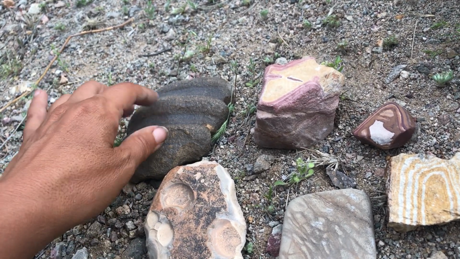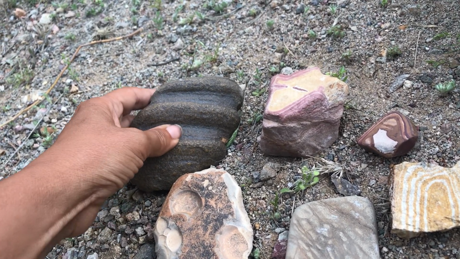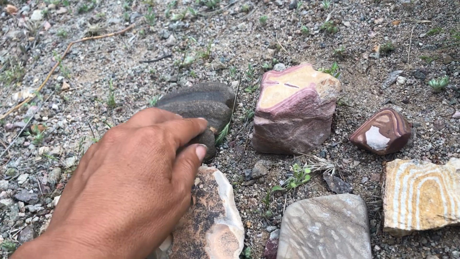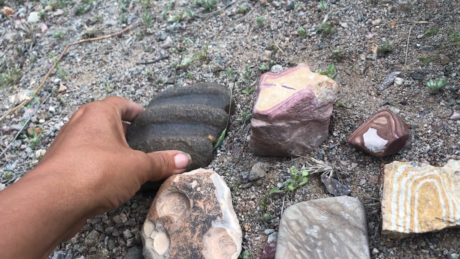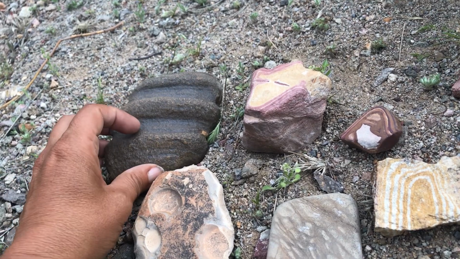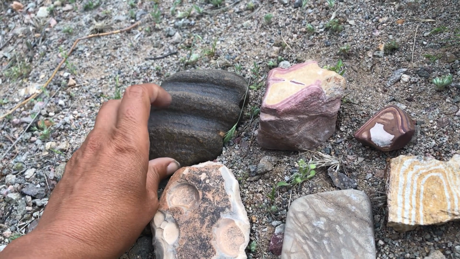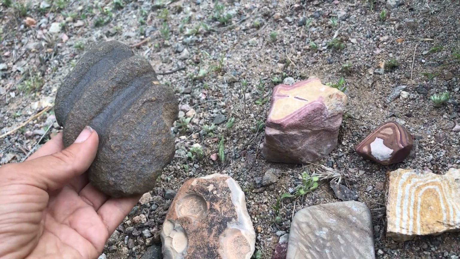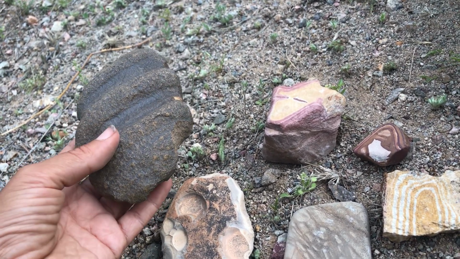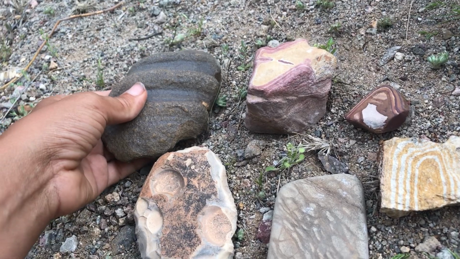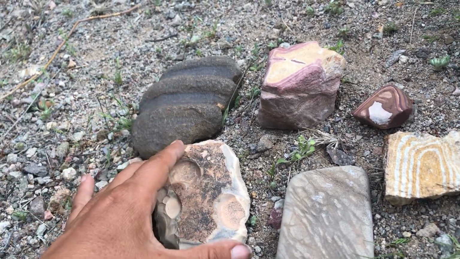And the varnish I mentioned is basically manganese coating on the surface. It's deposited actually by organisms. But yeah, I talk all about desert varnish here as well. So if you want to learn about that or a little bit more about desert geology, I do a lot of desert geology. Just check out some of the other adventures I've done.